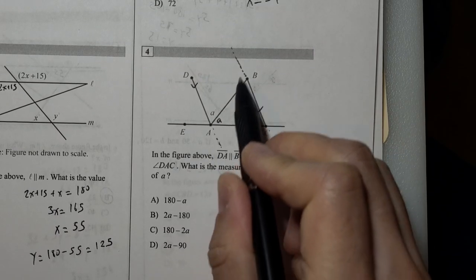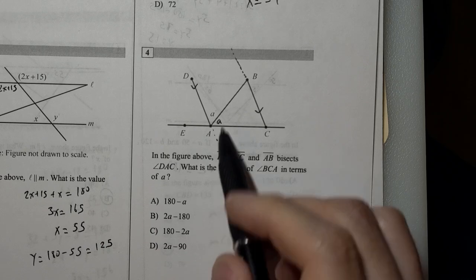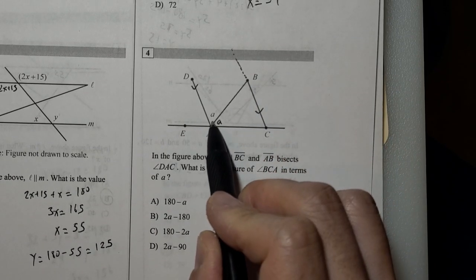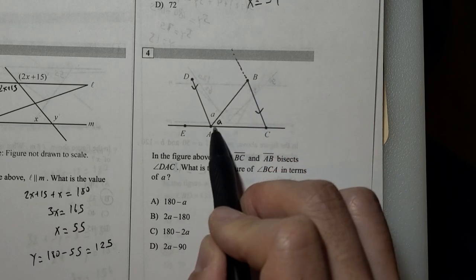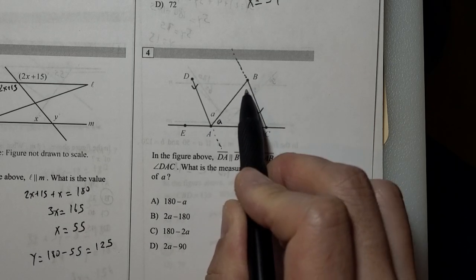This would be the angle here. I'm wondering why it does not look correct. Even though it's not drawn to scale, it didn't look correct. Okay, so this angle here, A, DAB, is an alternate interior angle to here, actually.